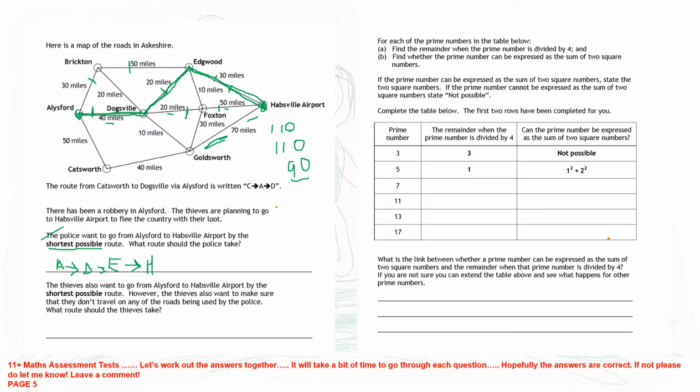Okay, that's done. The next one is the thieves also want to go from Aylesford to Habsville Airport by the shortest possible route. However, the thieves also want to make sure that they don't travel on any of the roads being used by the police. What route should the thieves take? They want the shortest possible route, but they don't want to take any of the routes taken by the police.